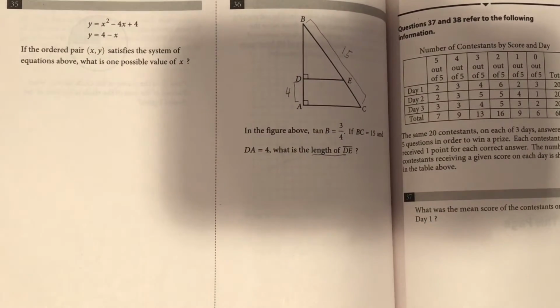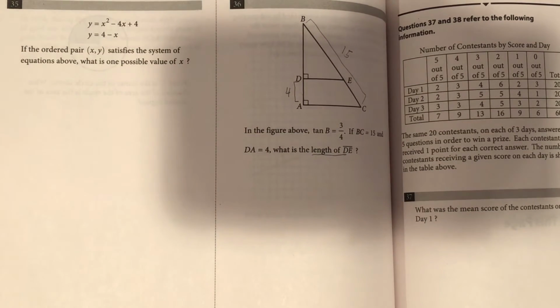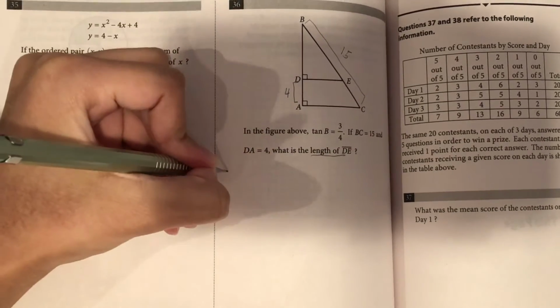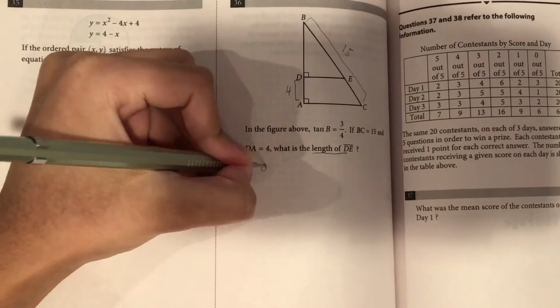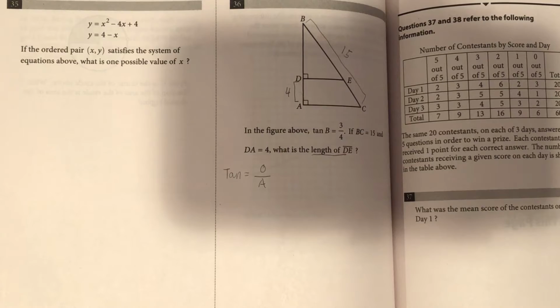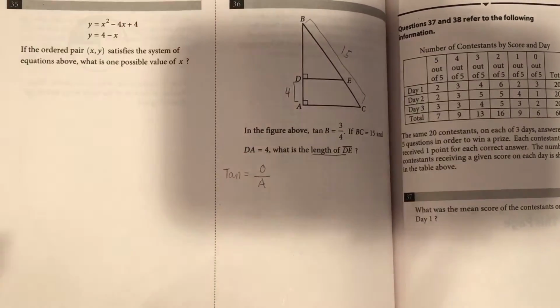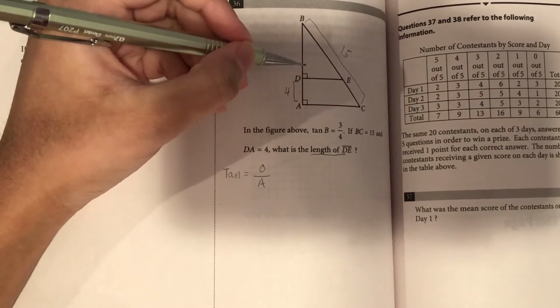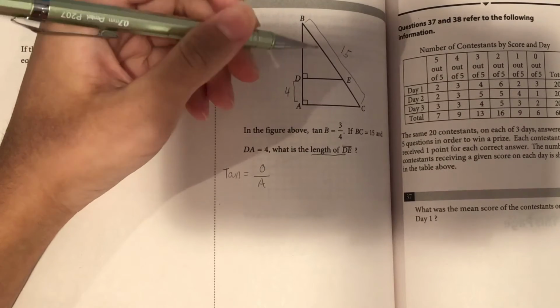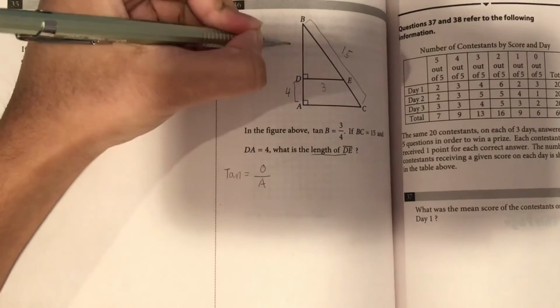The first thing you should notice is that we have tan of B equals 3/4, which is crucial information for this question. Tan is the same thing as opposite side over adjacent side. So now we can put our ratio into play. We can write our ratio here: we have 3 and 4.